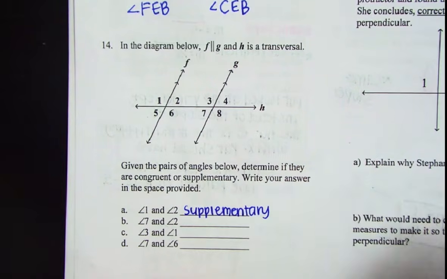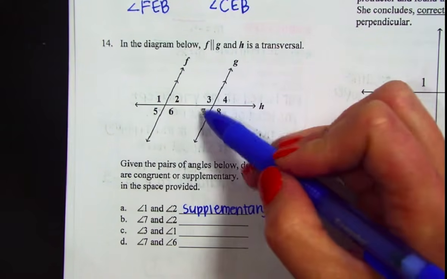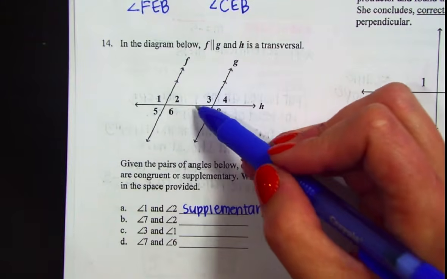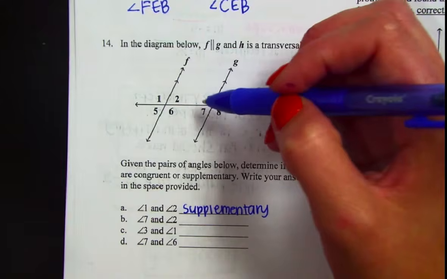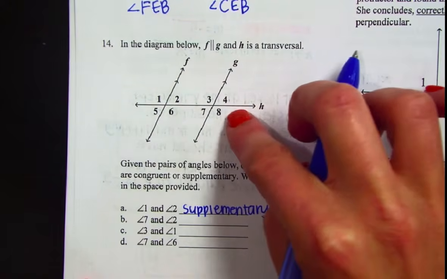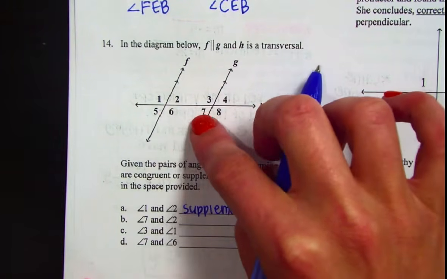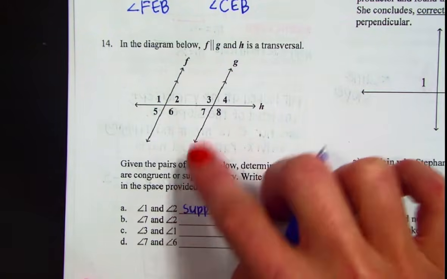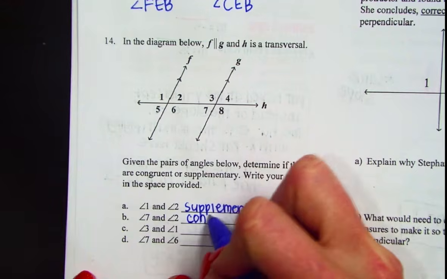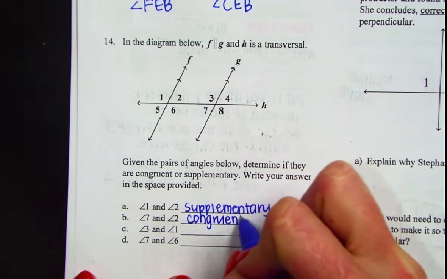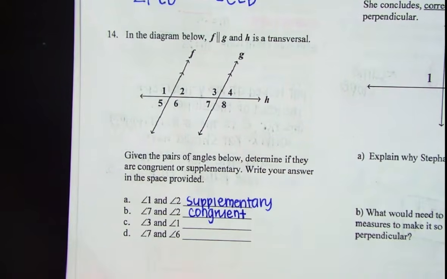Angle 7 and angle 2, those are alternate interior angles because they're on alternating sides of the transversal on the inside of the parallel lines. So angle 2 and angle 7, by that theorem, are congruent according to our alternate interior angles theorem.